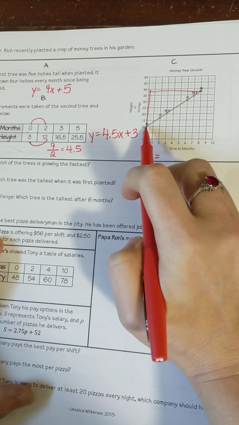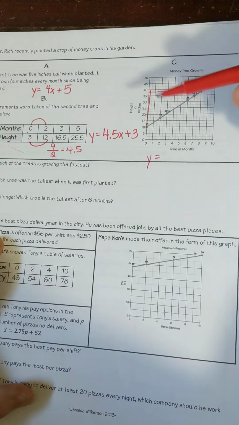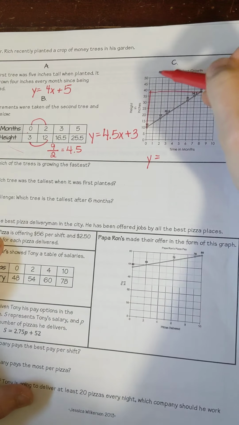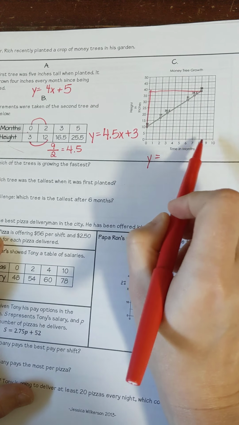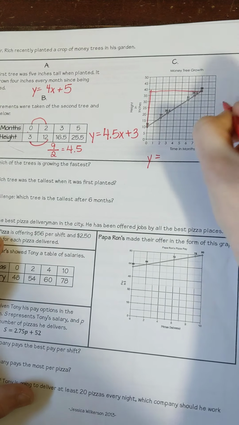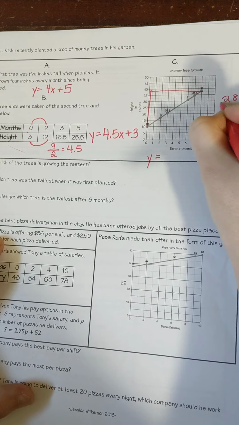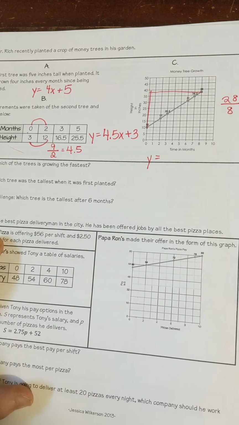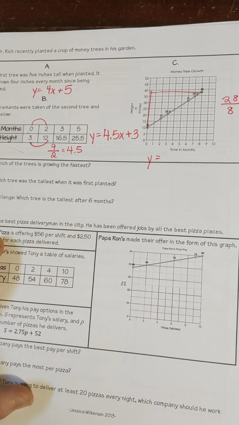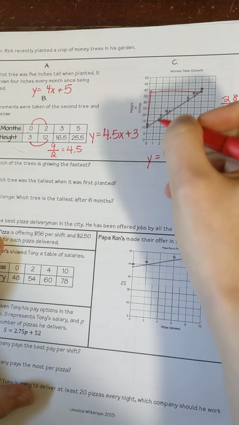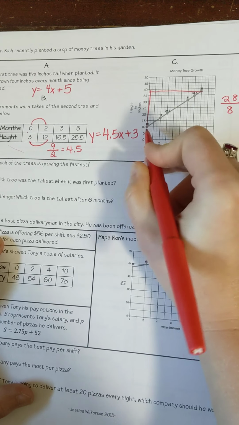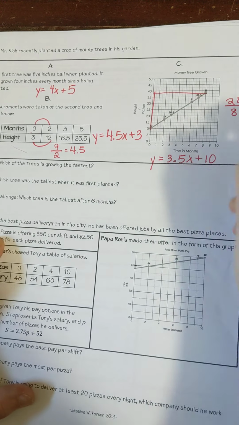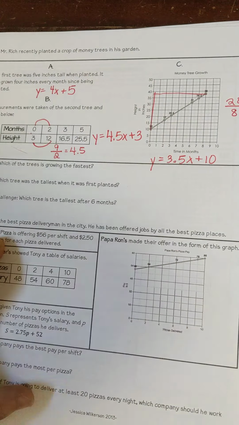We go up 28 over 8. So what is 28 divided by 8? That should be about 3.5. And it started at 10, so we know that is its y-intercept, where it started.